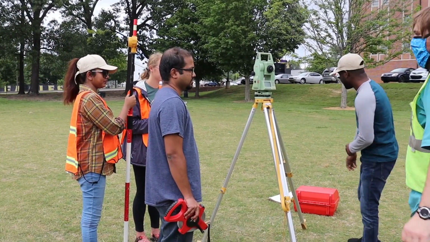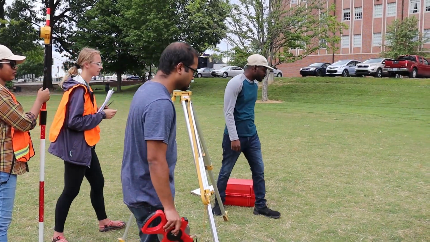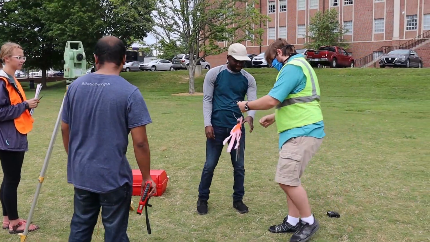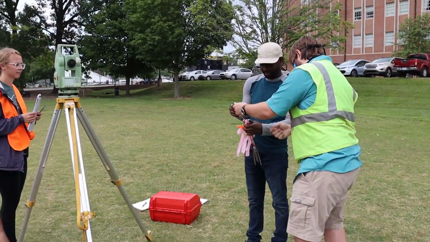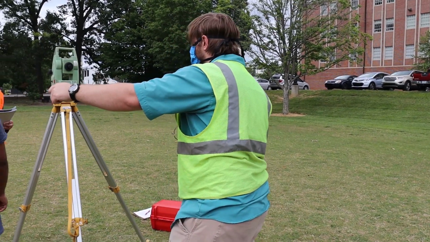Awesome. Alrighty. So I guess take one of your chain pins. That just unhooks right like that. And place it where you want your GPS unit to go.